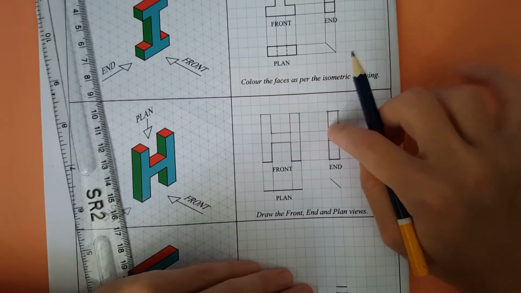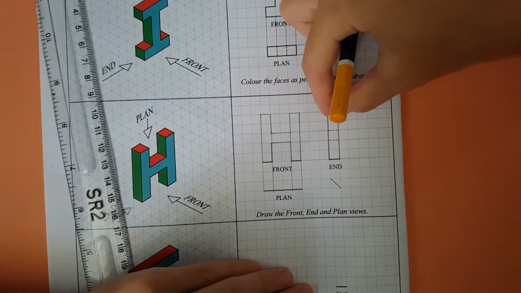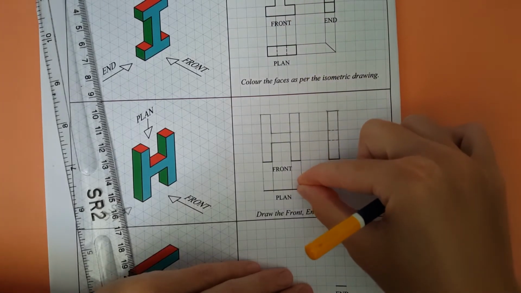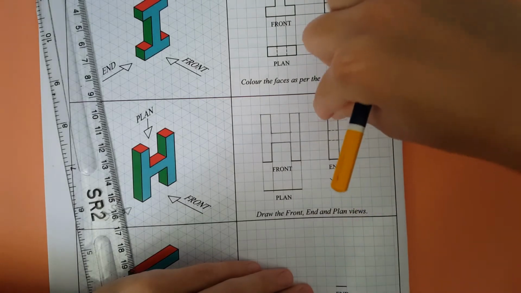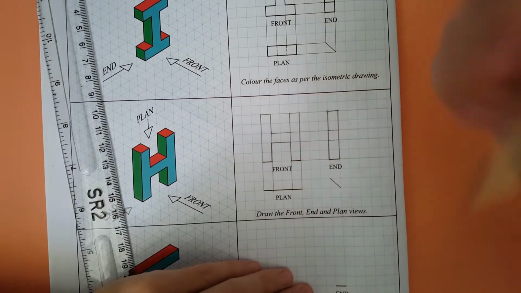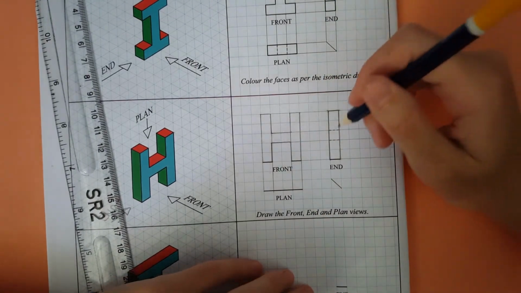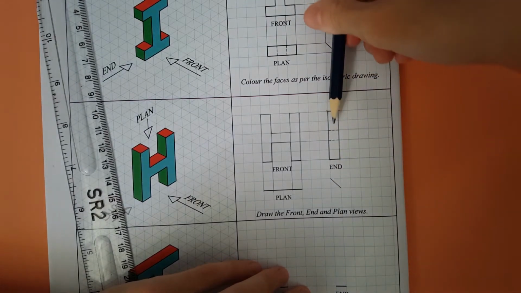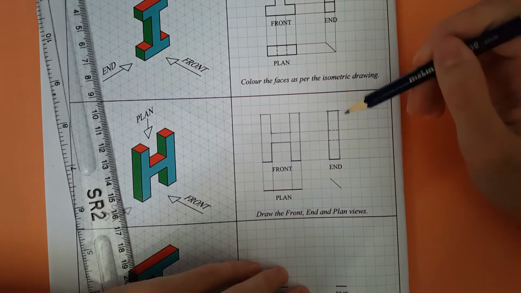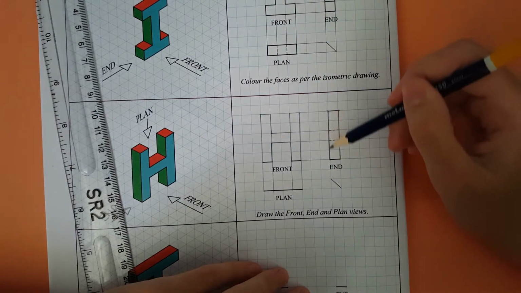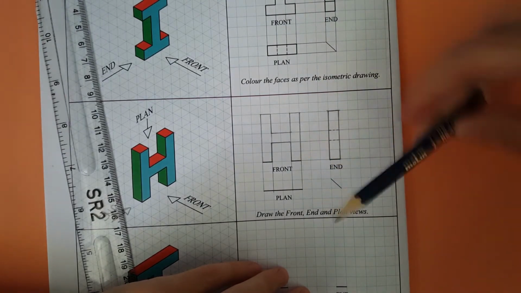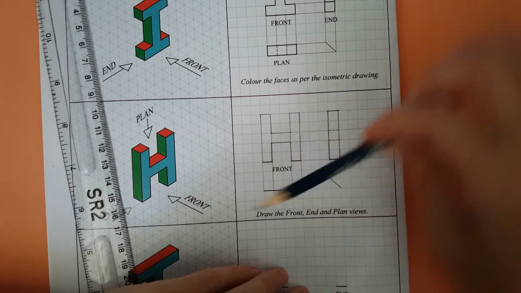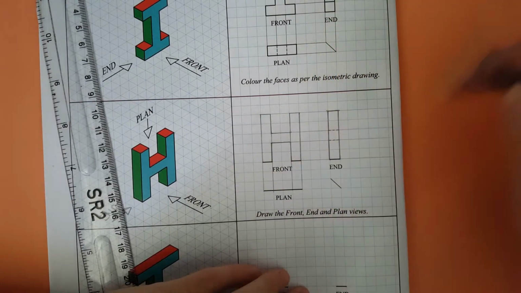However, I finished my end elevation, which has the width of the entire shape basically. And I can simply project the width of the end by using this projection line, that 45-degree line over there. I'll project those lines from the end and then reflect them onto my plan, as I'm showing you here.